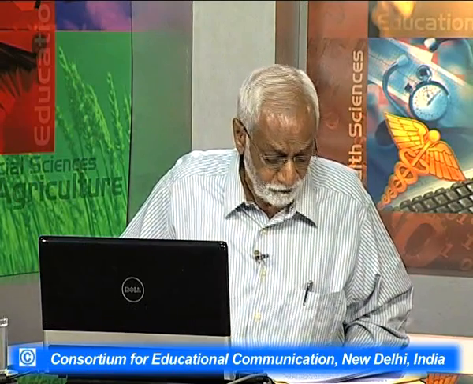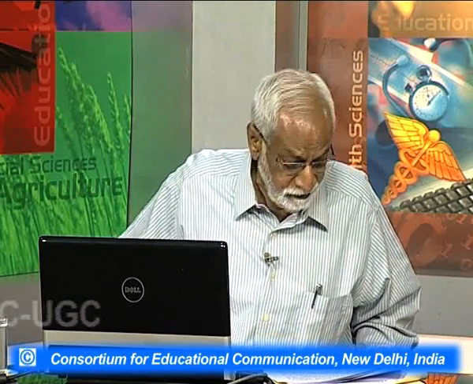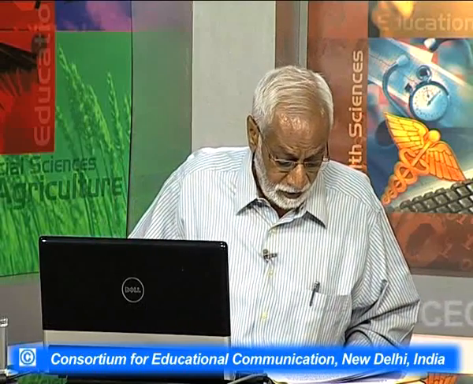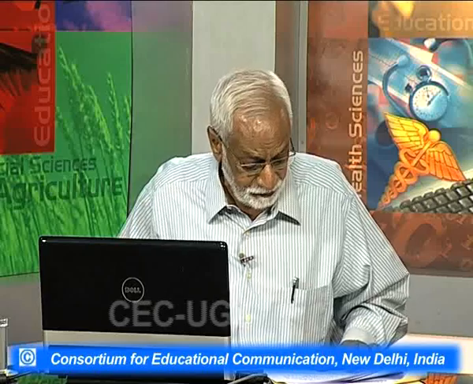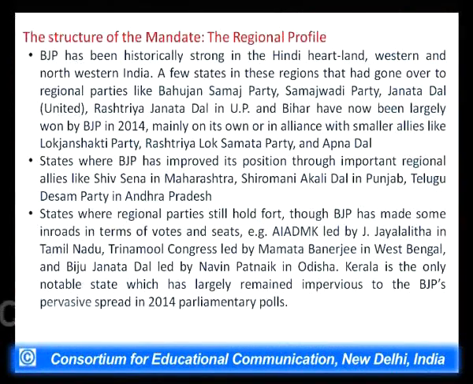Now, the second category of states are those where the BJP has improved its position through important regional allies. Regional allies like the Shiv Sena in Maharashtra, Shiromani Akali Dal in Punjab, Telugu Desam Party in Andhra Pradesh have done reasonably well, and on the support of these parties, the BJP and the NDA has emerged stronger.